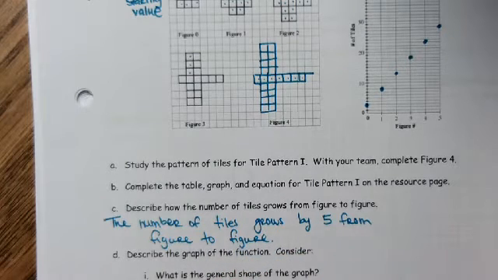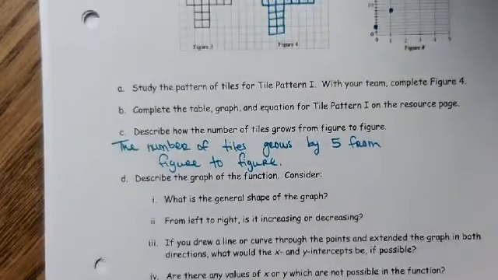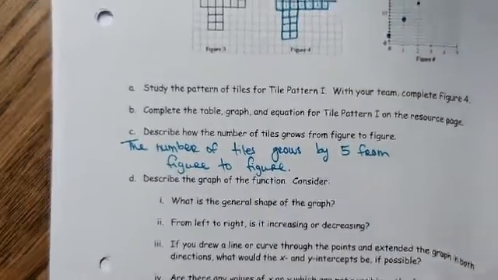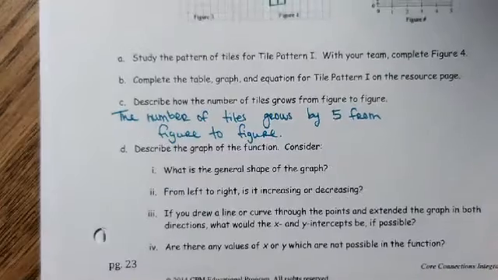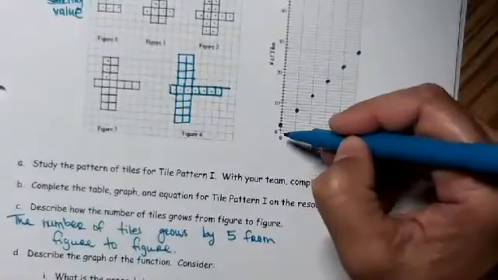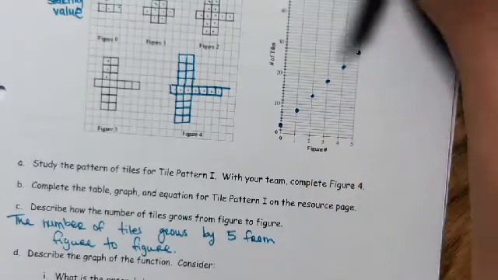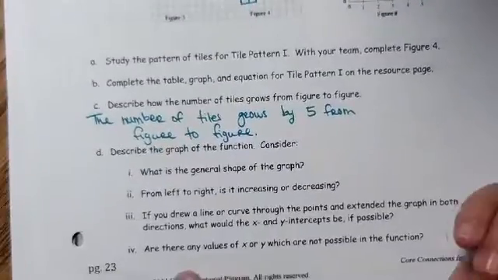Okay. And then it also wants you to answer the questions for letter D. So letter D says, describe the graph of the functions. Consider, what is the general shape? So looking at this, that is a line. So I would say the general shape of the graph is a line.